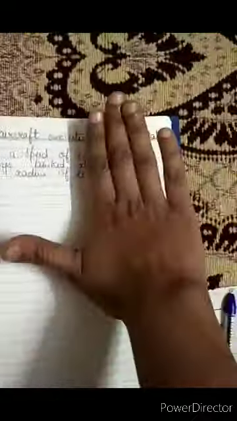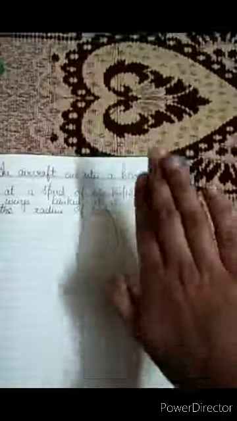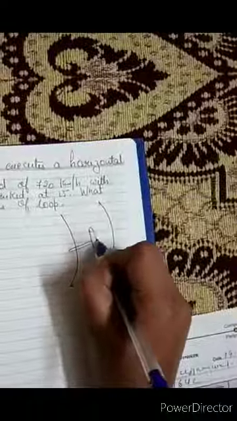And this is like this. This is a banked road, and an aeroplane is traveling like this with a wing at 15 degrees. Then here theta is equal to 15 degrees, they have given us, and the plane is flying like this. Fine, no issues.